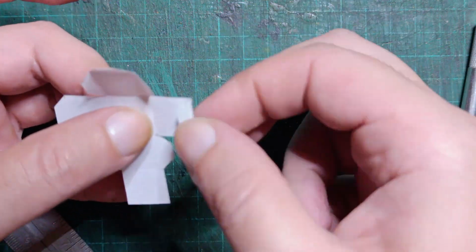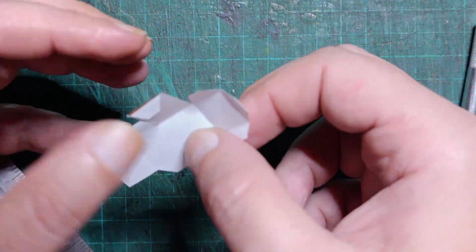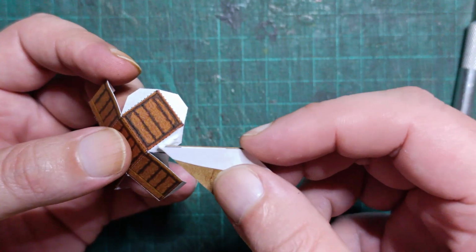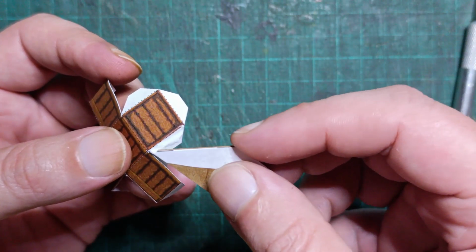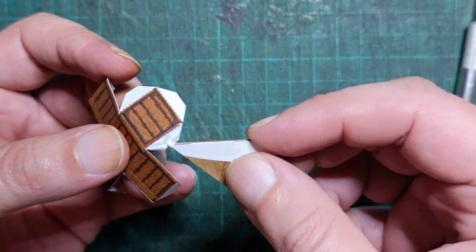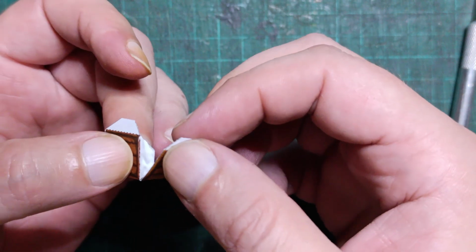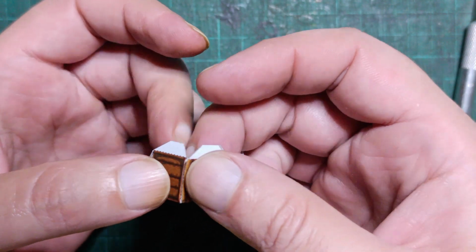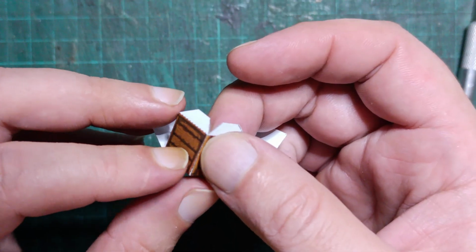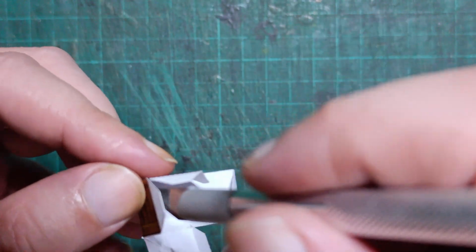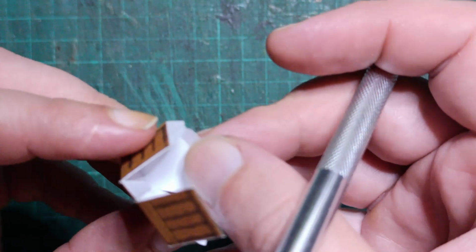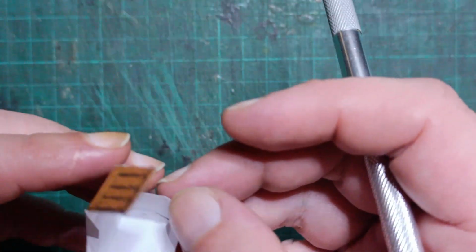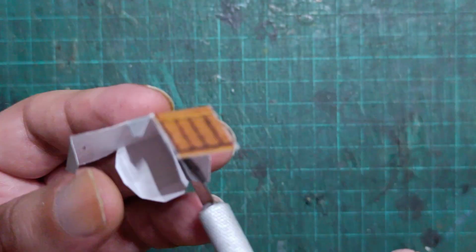After scoring, we can work the paper a little so it's already biased in the direction that we want to fold it. Now, put a tiny drop of PVA glue on one of the tabs and attach it to the inside of the nearest face. You don't need a lot of glue, but try to make sure it's evenly covered up right to the edge. You can also use your knife to make sure that the tab is fully in contact with the face. It should only take a few seconds of pressure for it to be fully bonded, and then repeat with the other faces.